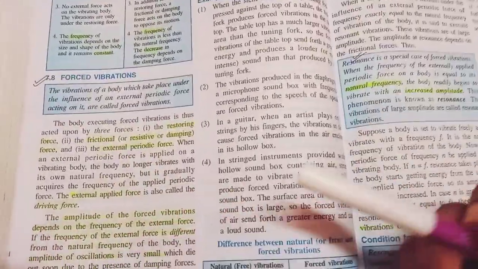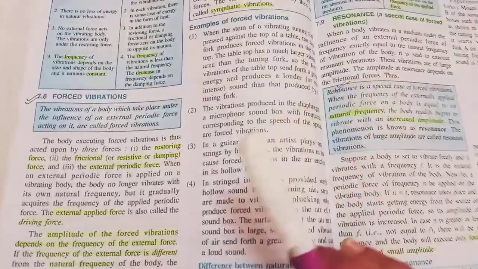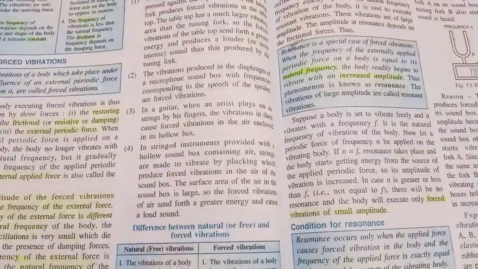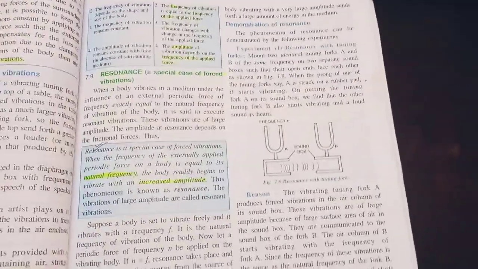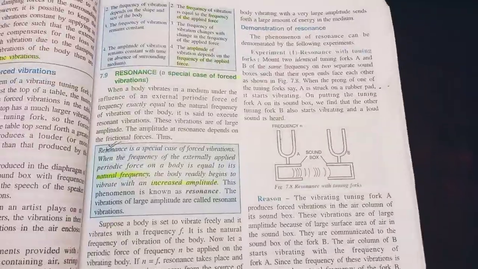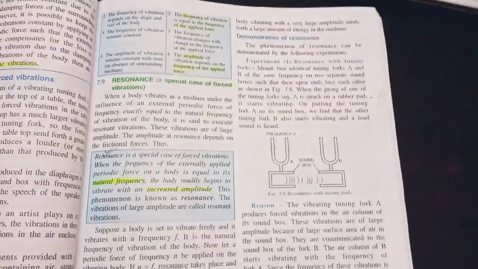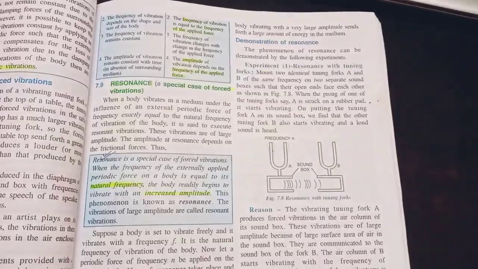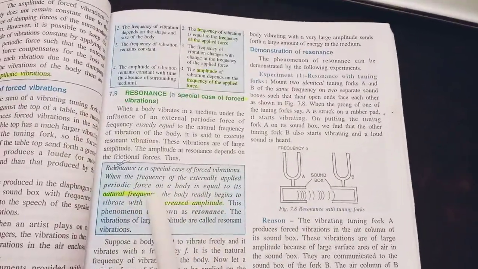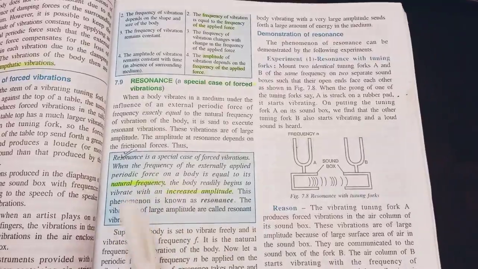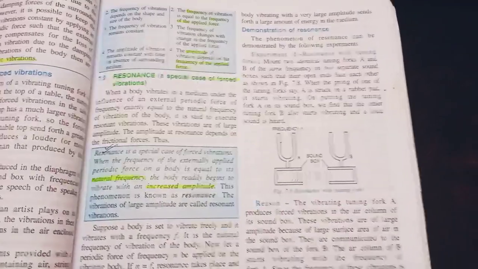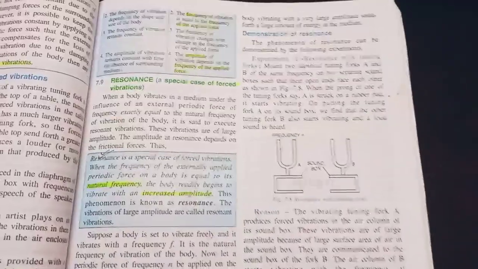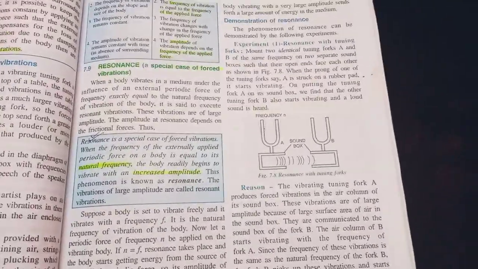Forced vibrations, again an important thing, the definition and its examples, right? Resonance will definitely come in semester 2, and the keyword for the definition of resonance is when the frequency of the external applied periodic force on a body is equal to its natural frequency. Sometimes it happens that your glasses or your window panes start vibrating. It is because of resonance. Aeroplanes above are resonating our glasses, our window panes.